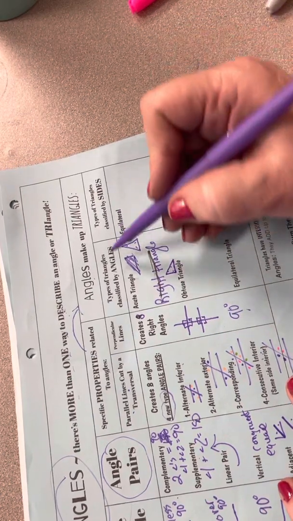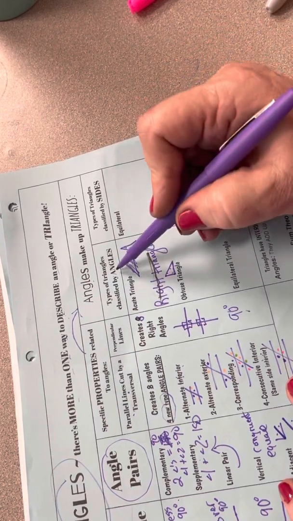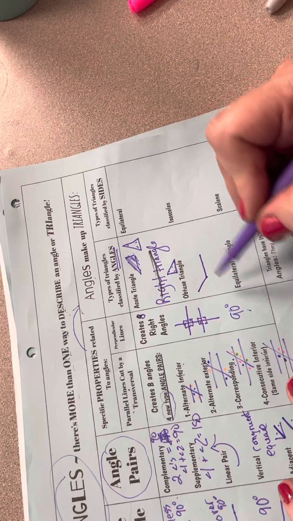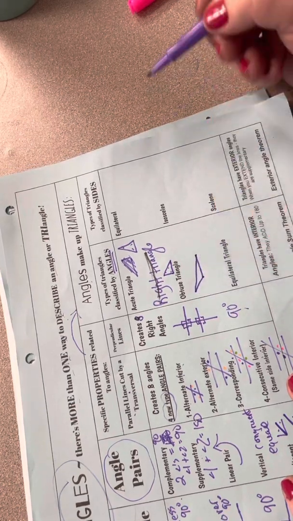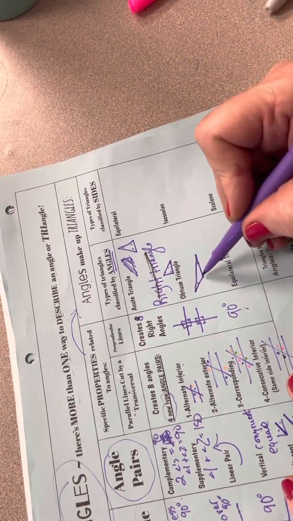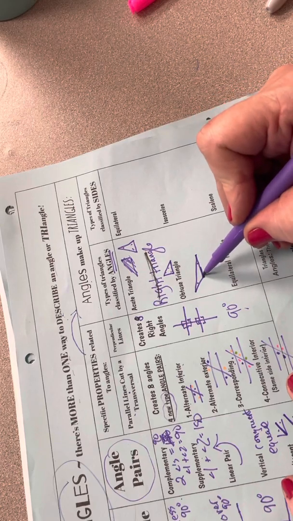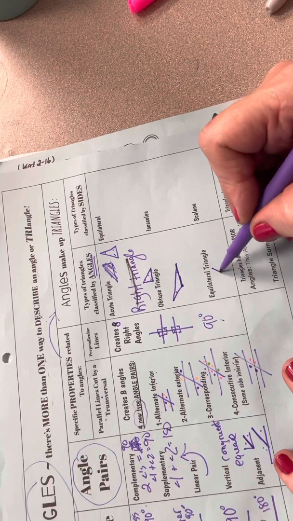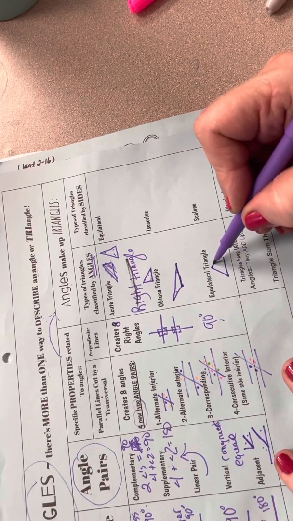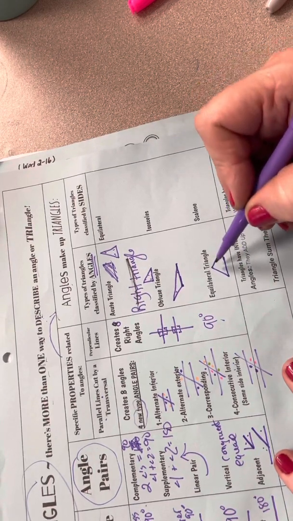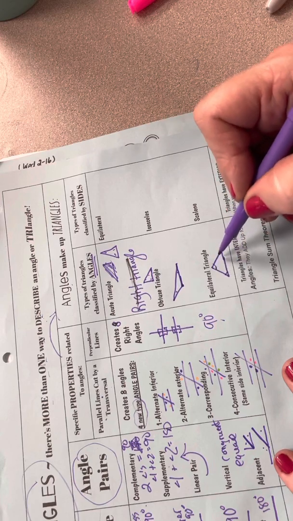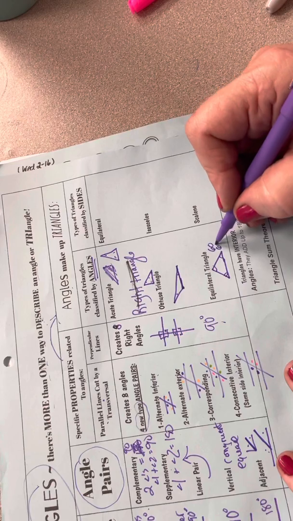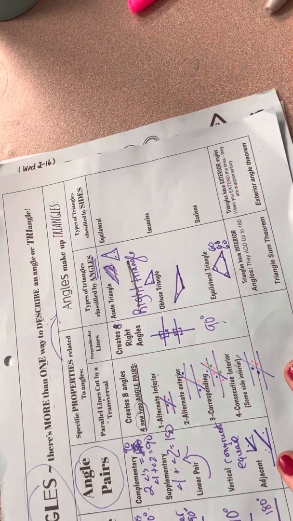An obtuse triangle. Now, what we're doing on these is we're describing the triangle by the angle. Obtuse means we have an obtuse angle that forms this triangle. We also have 2 acute, but because we're talking about the main angle, it is obtuse. Equilateral means all the angles are exactly the same. I may not be drawing it exactly, but all of these are going to be the same degree. So that'd be like 60, 60, and 60 degrees.